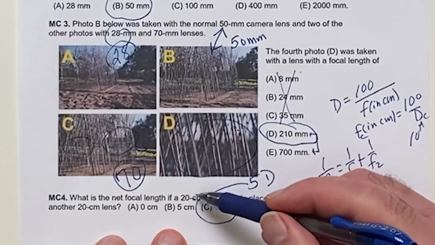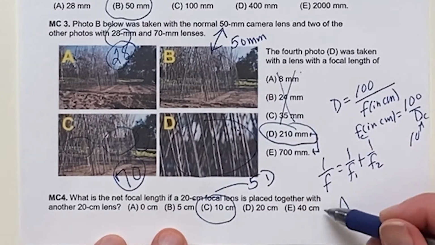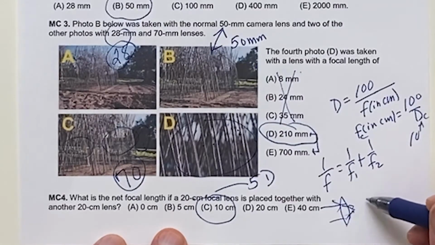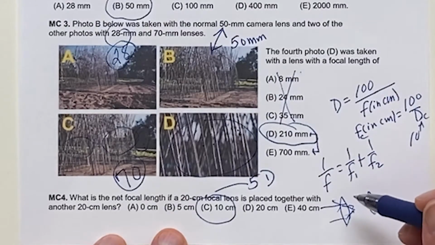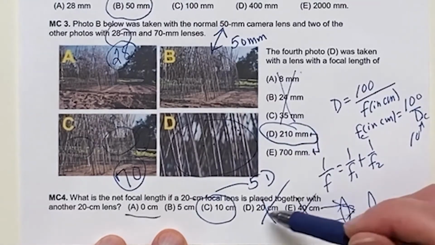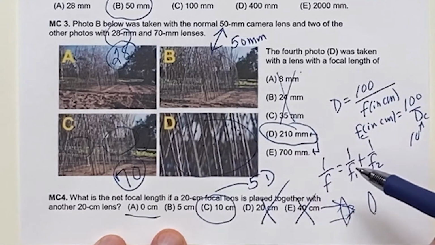If you have 20 centimeters and 20 centimeters, you're going to be bringing the focal length in even closer, because the strength is, you're hugging. And if you have 2 of these, you're going to hug some more. So that means you could eliminate these immediately. And that kind of helps. And 0 would be super strong.